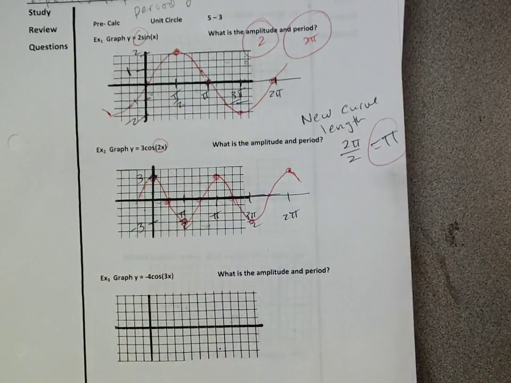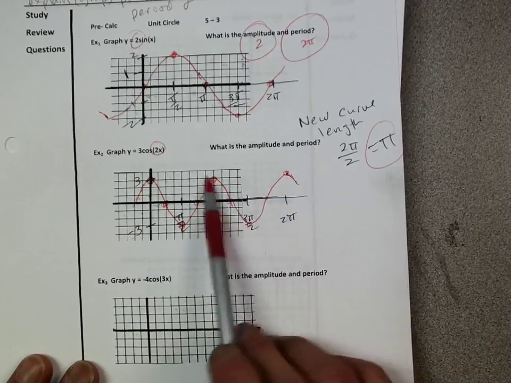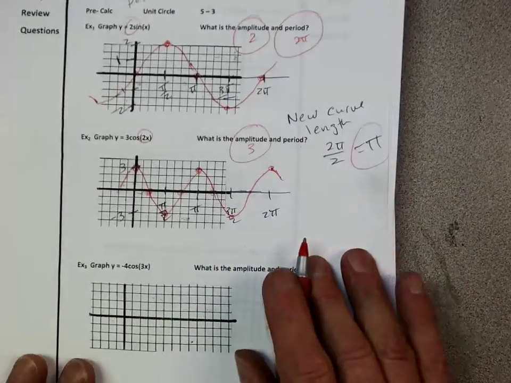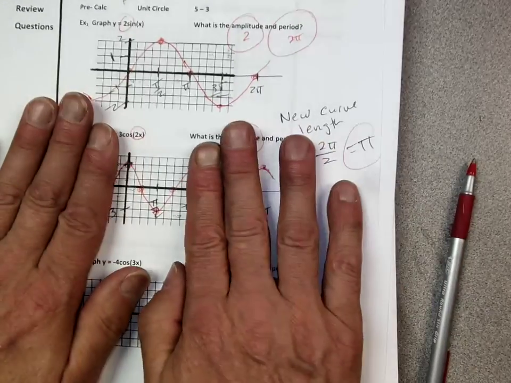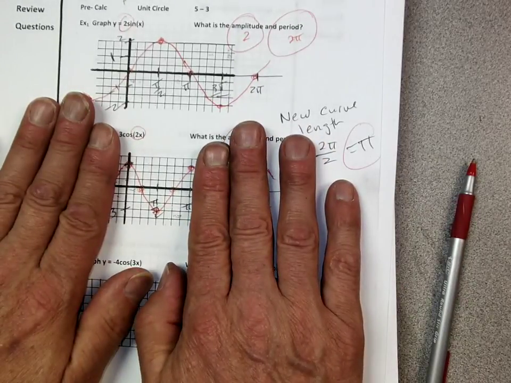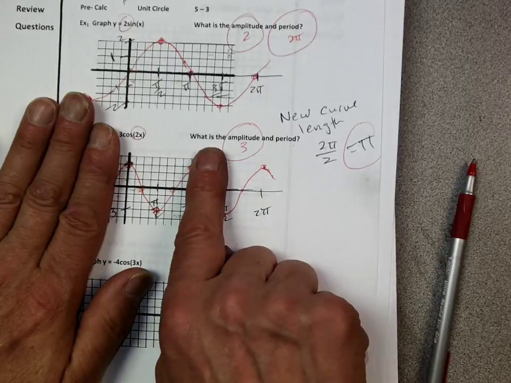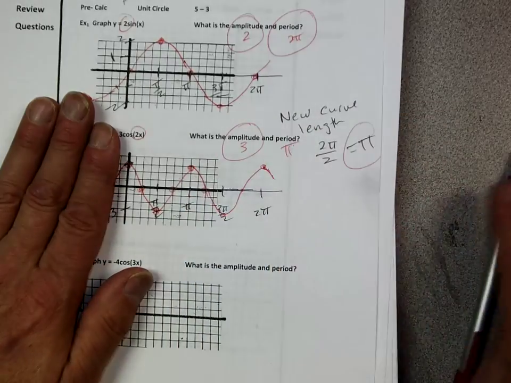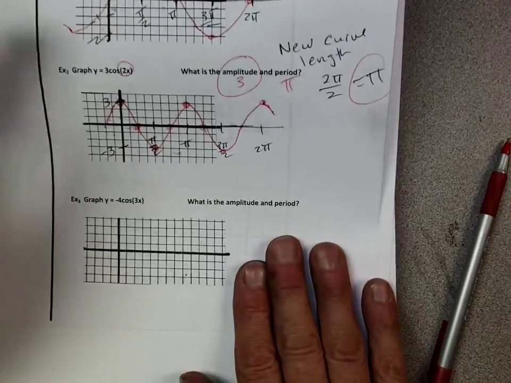Now what's the period? First of all, amplitude. Amplitude, you guys agree, is 3, right? And the period. What's the period of one full curve? Pi. See that? One full curve, and we got the period, pi, okay? See how it's pi? Okay, let's shift on up.